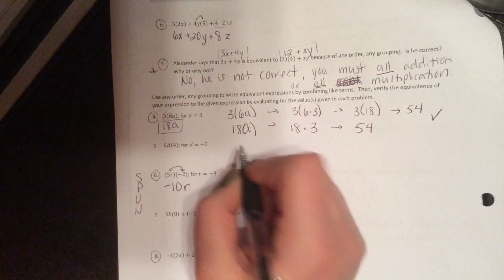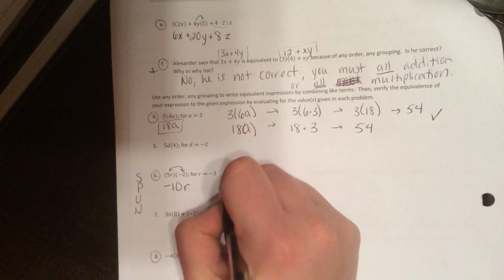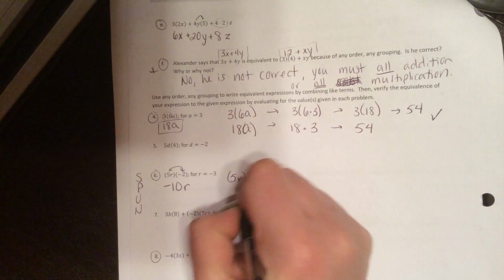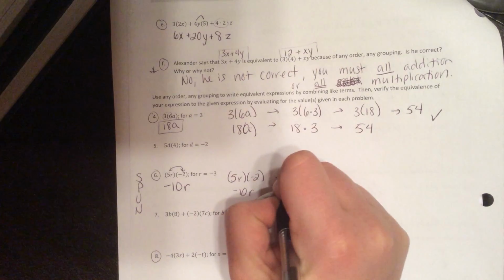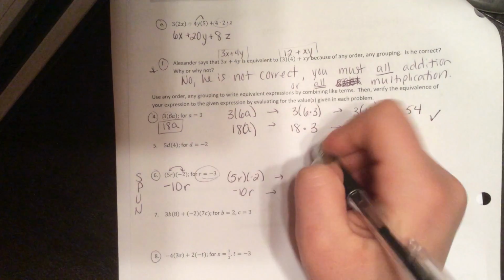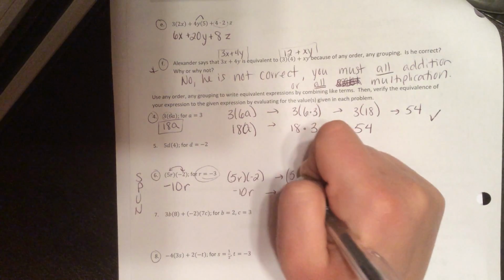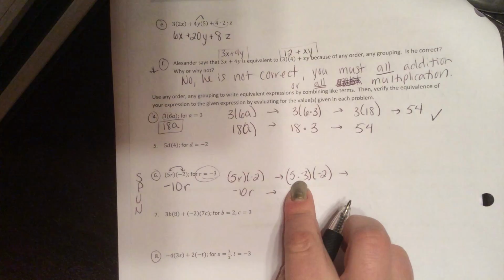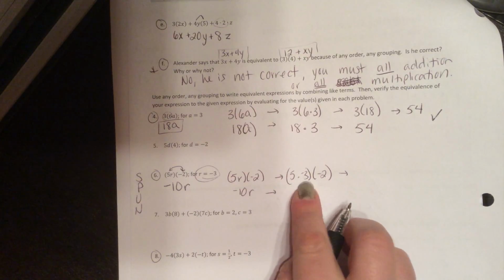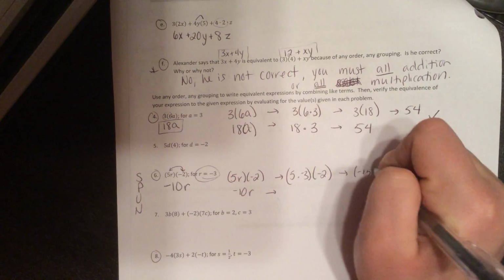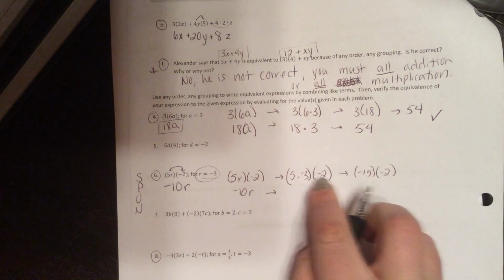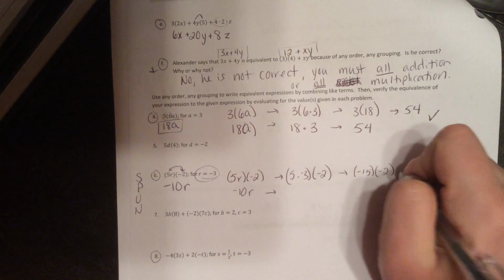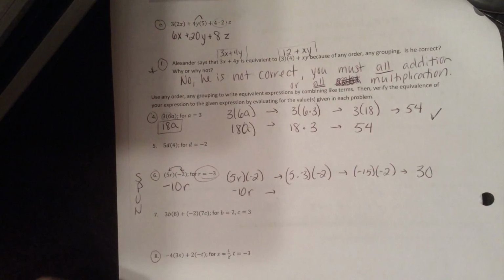Okay? Now we're going to check them both like we did up here. So 5r times -2 and -10r. The number they're having us use is -3. So this is 5 times -3 in the first set of parentheses. Okay, spun rules again. 5 times -3 is -15. And then -15 times -2 is going to give us +30.